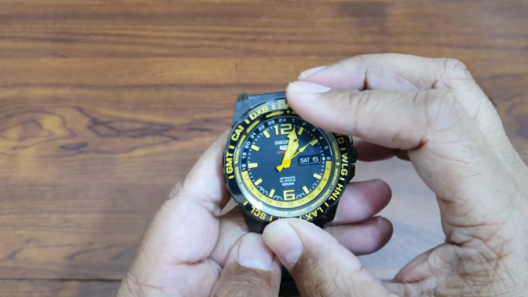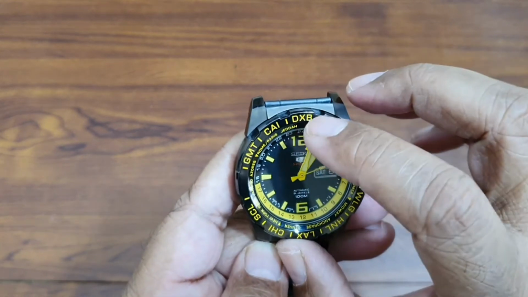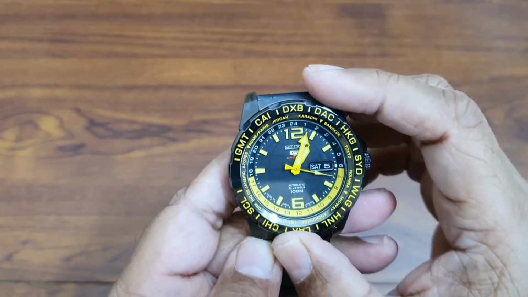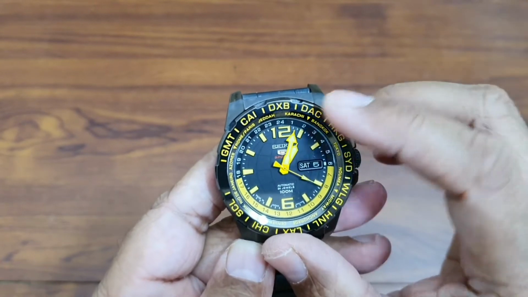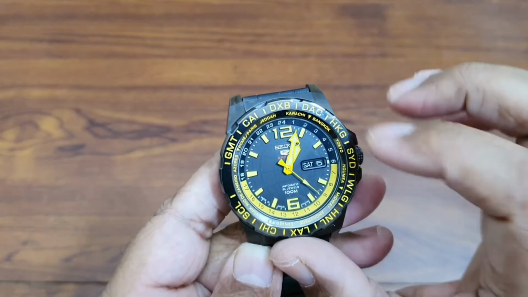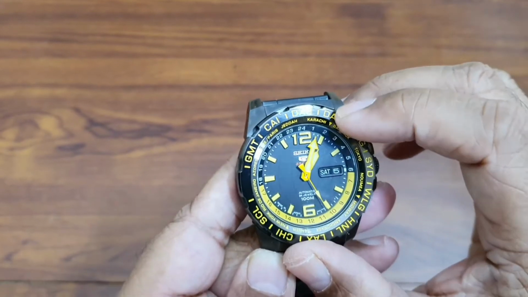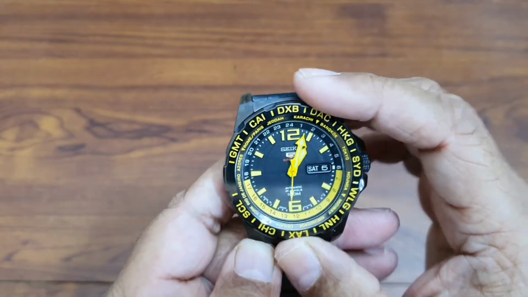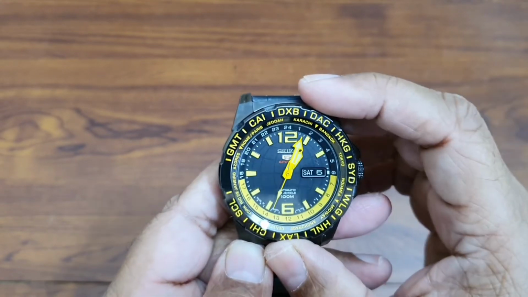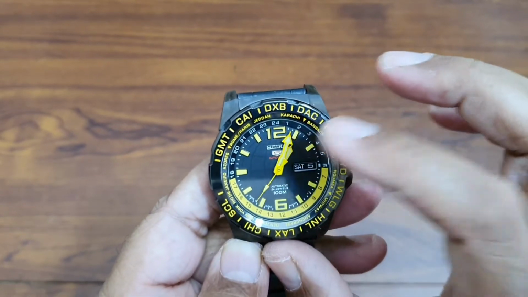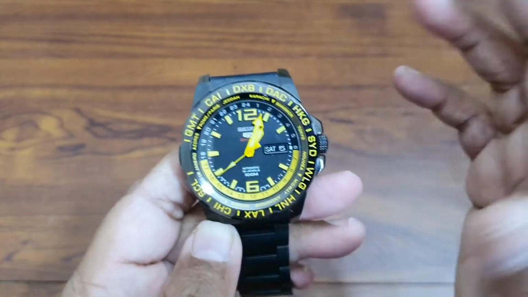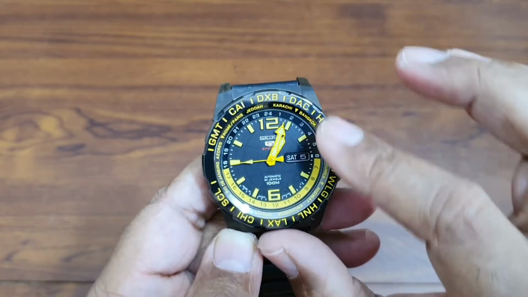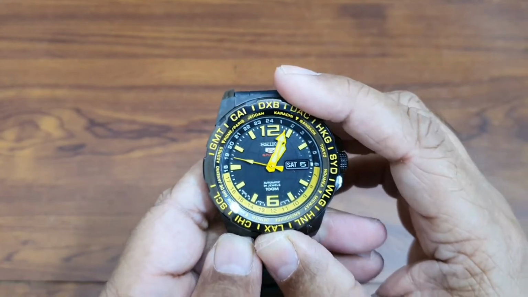Presently my time zone is Dubai, denoted by DXB. Now I want to know the time in Karachi, or the time in Hong Kong. All these names are listed: Hong Kong, Sydney, Dhaka, Bangkok, Tokyo. My present time zone is DXB, Dubai, and the present time in Dubai is 1:05 p.m. Now I want to know the time in the other major cities in the world. So what do we have to do?